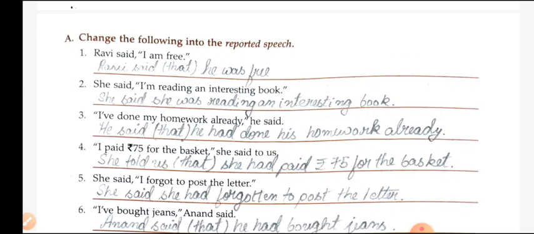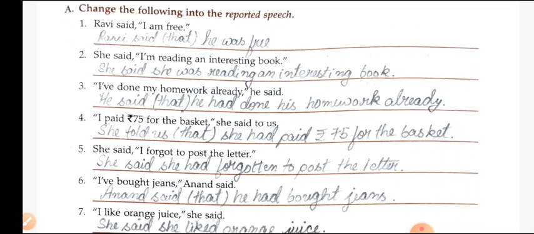Change the following into the reported speech. Ravi said, "I'm free." Ravi said that he was free. She said, "I'm reading an interesting book." She said she was reading an interesting book. "I've done my homework already," he said. He said that he had done his homework already. "I paid ₹75 for the basket," she said to us. She told us that she had paid ₹75 for the basket.